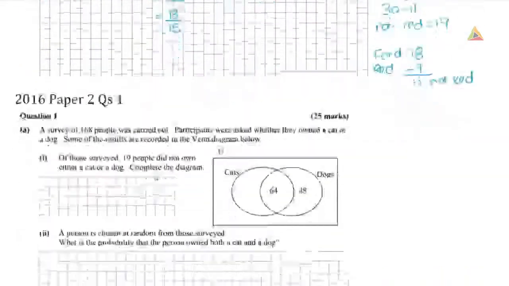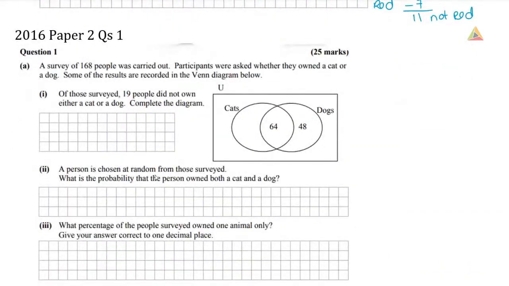Okay, so the next question we're going to look at has a Venn diagram in it. So this is 2016 paper 2, question 1. It says a survey of 168 people was carried out. Participants were asked whether they owned a cat or a dog, and some of the results are recorded in the Venn diagram below.